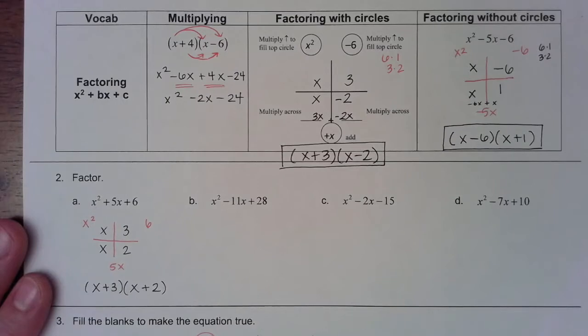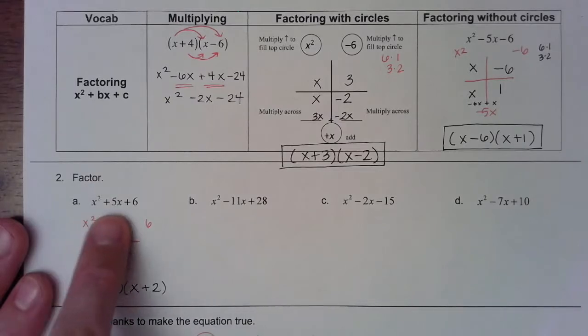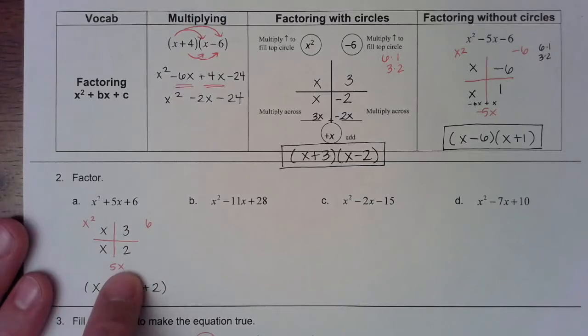For most students, the hardest part is coming up with the numbers that actually work. So on this one, they want me to factor, and so I've got a trinomial. I set up my t-chart. The first one goes first, the one in the middle goes on the bottom, the last one goes here on the top.